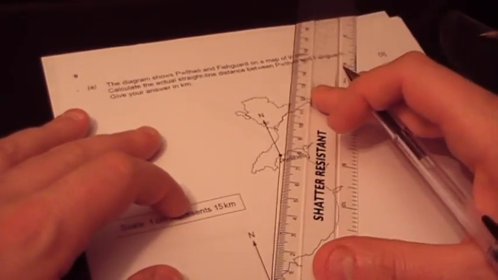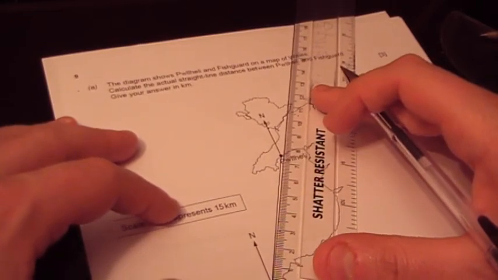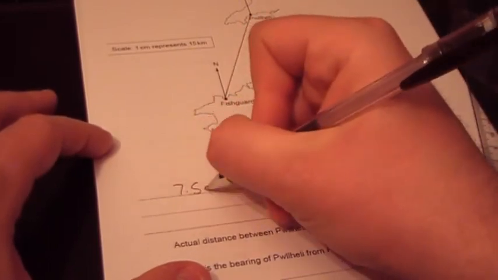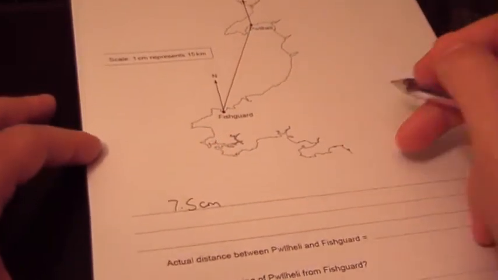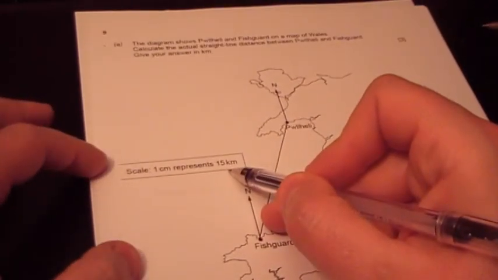And I measure the line and I get 7.5. So I'm going to write down that my line is 7.5 centimetres. Now using the scale, I need 7.5 15s.